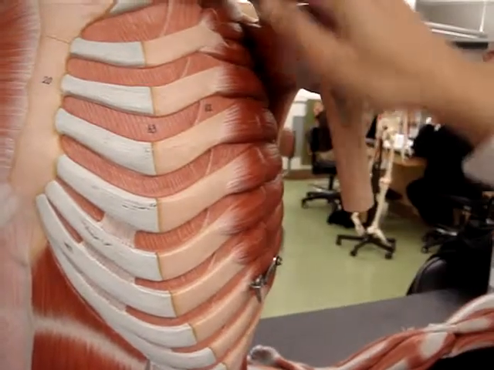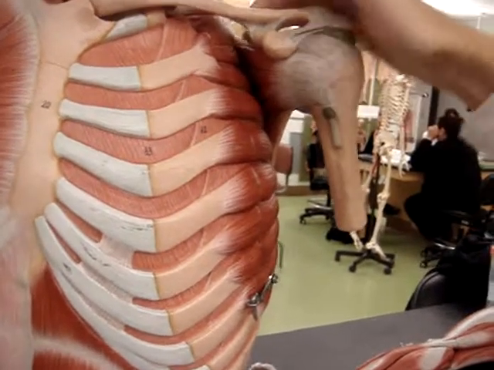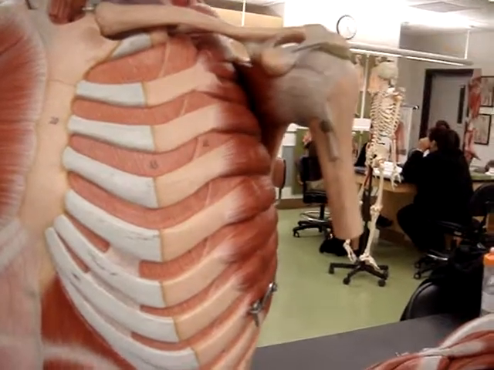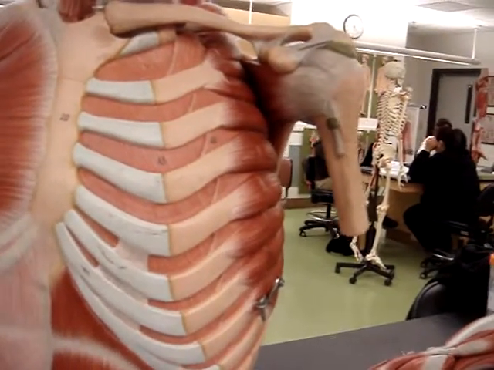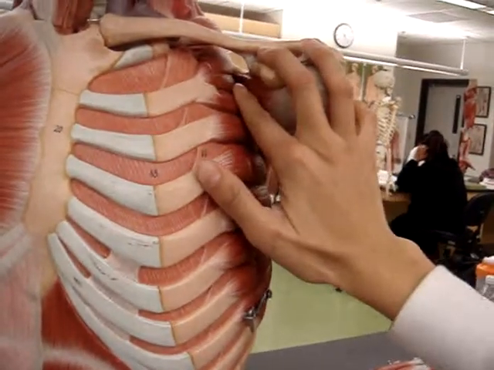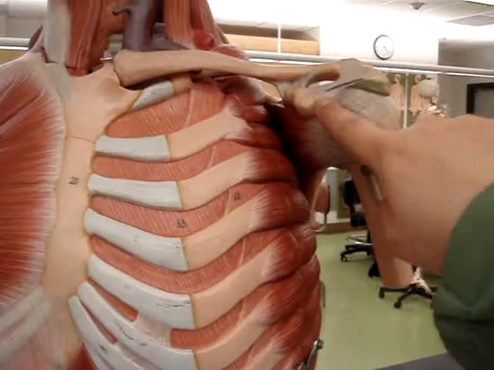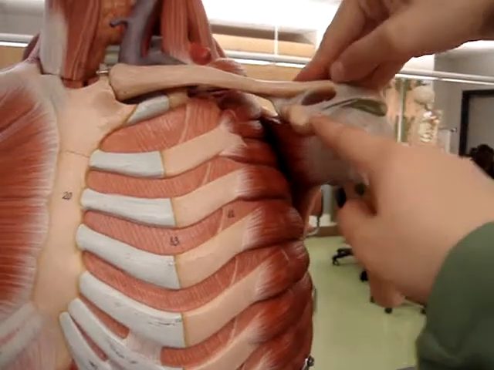The insertion is the coracoid process of the scapula, which makes sense. And it protracts and depresses the shoulder, and rotates the scapula downward. The coracoid process is this, right? Because this is the acromion, so this is the coracoid process.